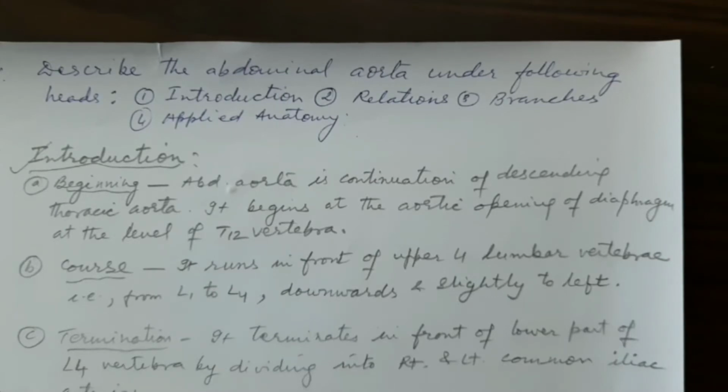It begins just behind the median arcuate ligament. Median arcuate ligament, not the medial arcuate; don't confuse it with the medial, which gives origin to the diaphragm. The median is between the right and left crura of the diaphragm. It crosses in front of the aorta at the level of T12, so it is called the median arcuate ligament. So this is the beginning.